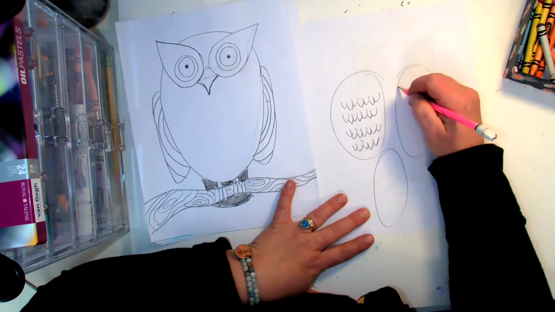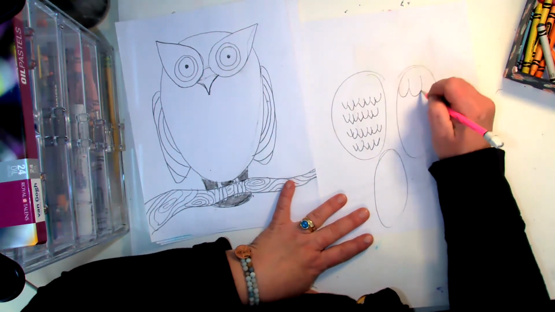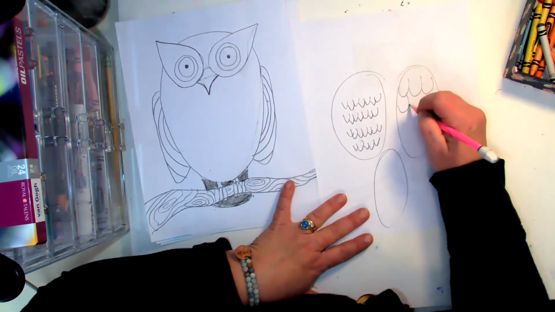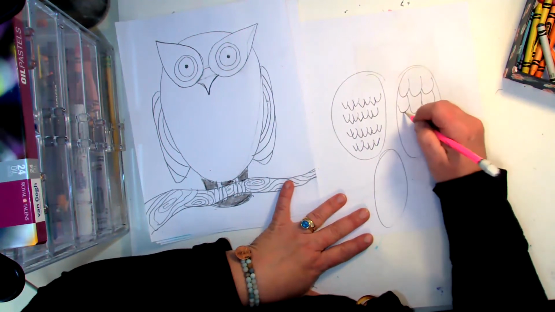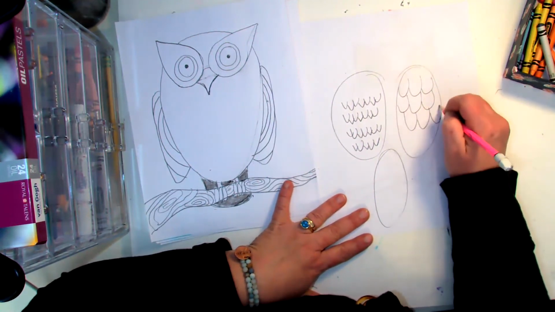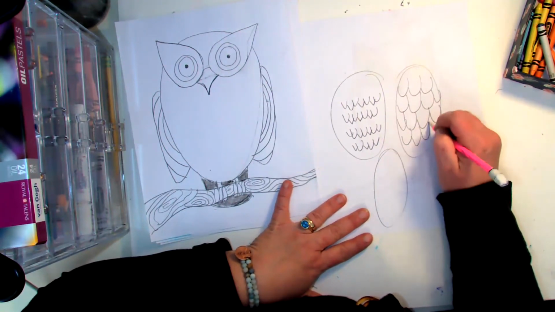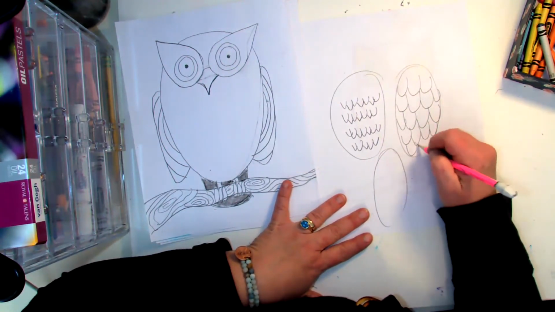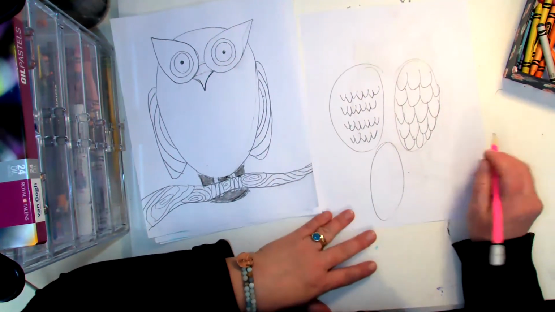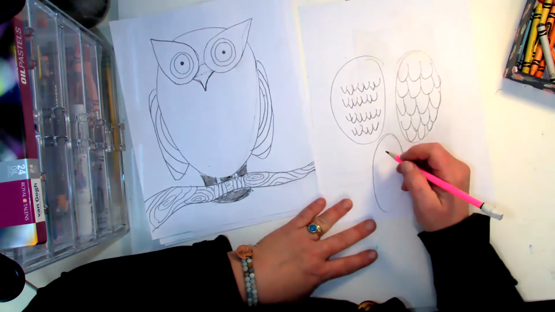Now I've seen other people just do big U shapes and they connect the U shapes. You see that? That can look like feathers, right?